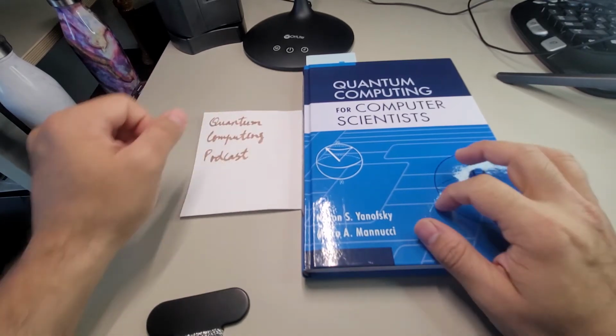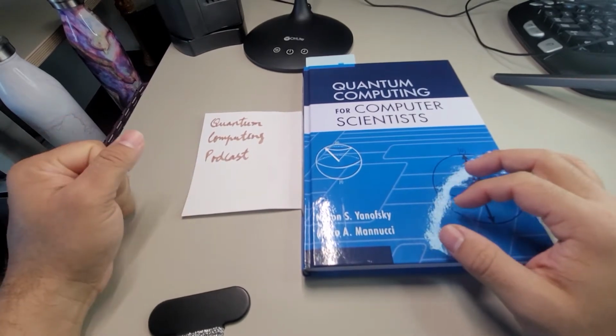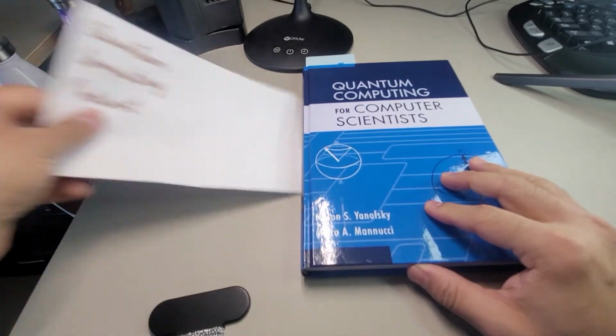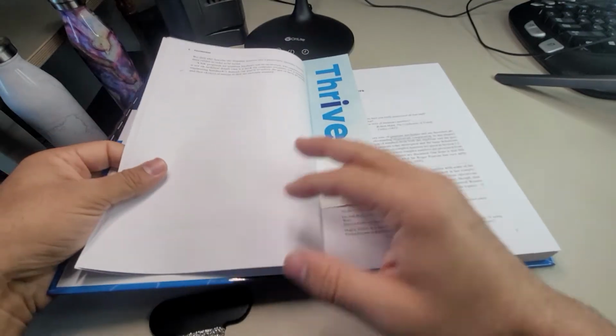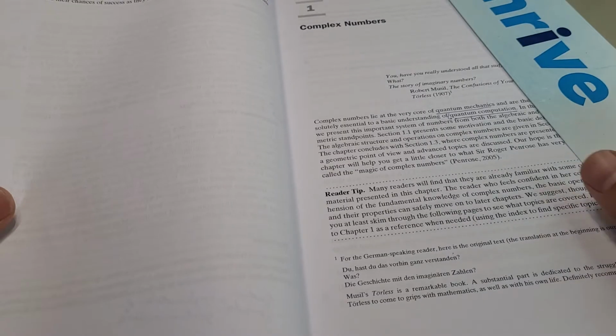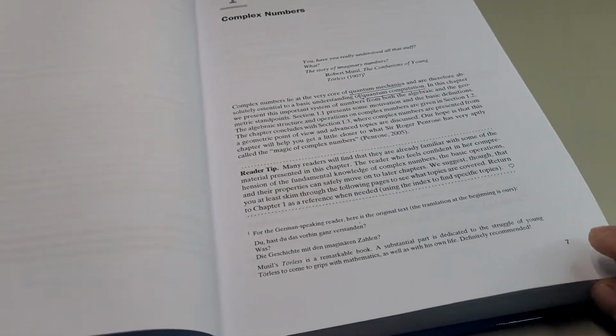And as you know, we are going to go through this book, Quantum Computing for Computer Scientists by Yanofsky and Mannucci. And we're going to dive right into this book. And we will start with the first chapter. Let me zoom in. Yep. All right, so first few pages, this is actually page number 7.